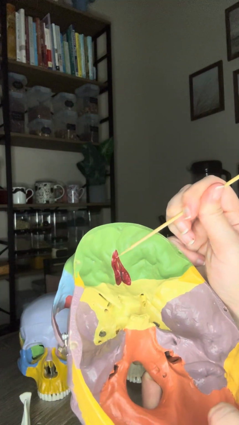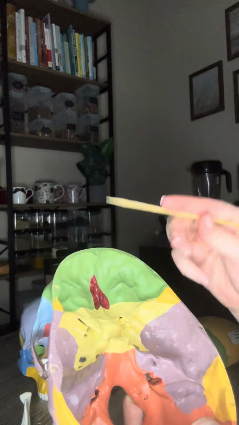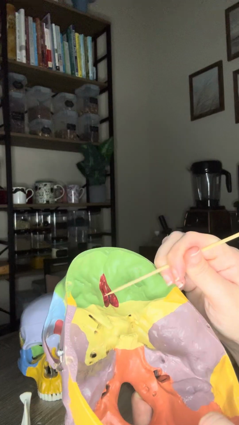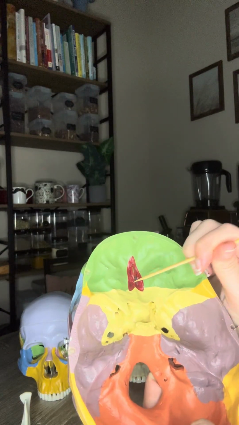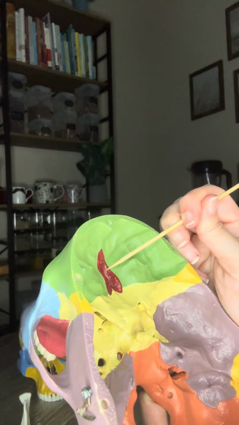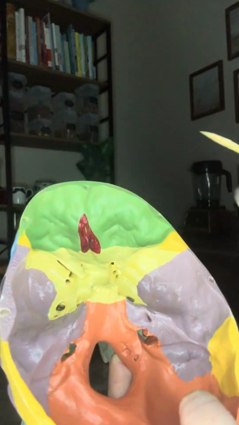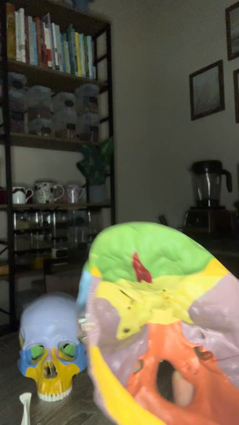Now that flat portion, the kind of base of this flat portion here, that's going to be called the cribriform plate of the ethmoid bone. That's the flat portion, this kind of red looking flat portion here. And then we see this piece that's kind of sticking off like a shark fin. That's going to be called our crista galli. Again, that's the piece that's sticking up like a shark fin.